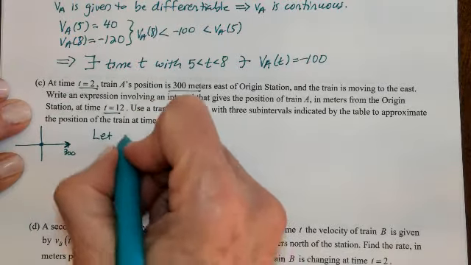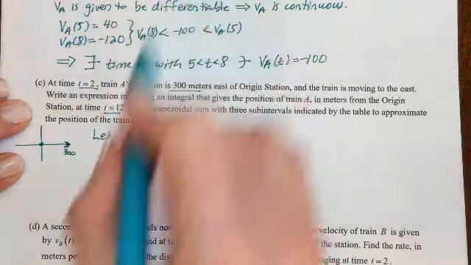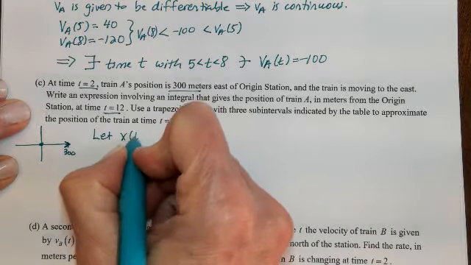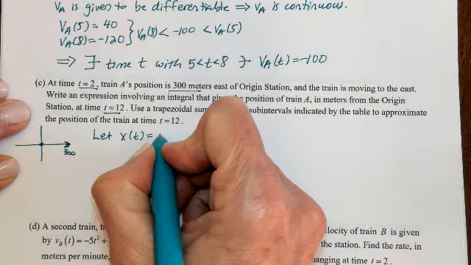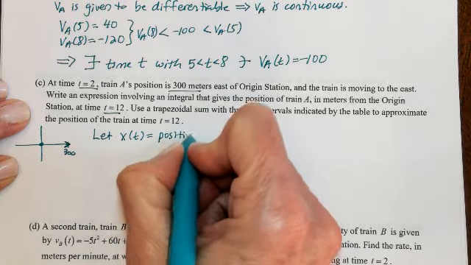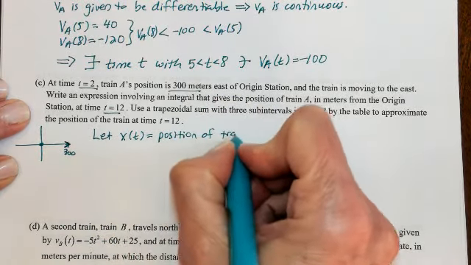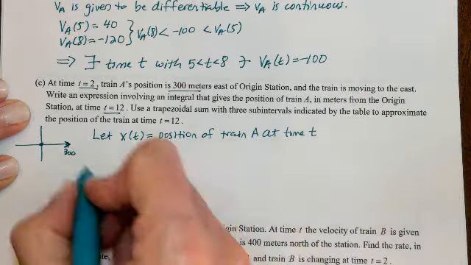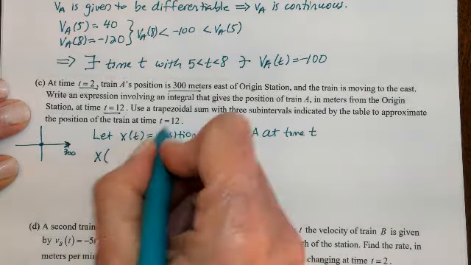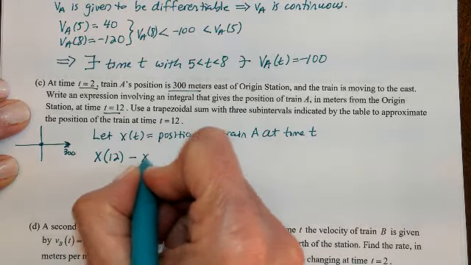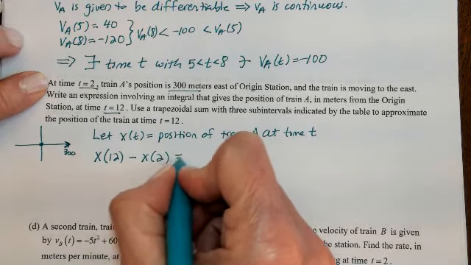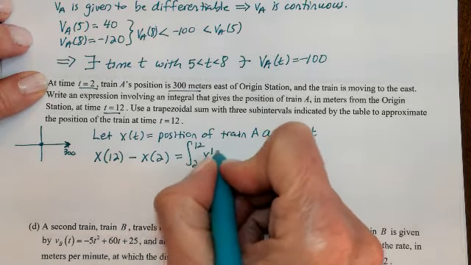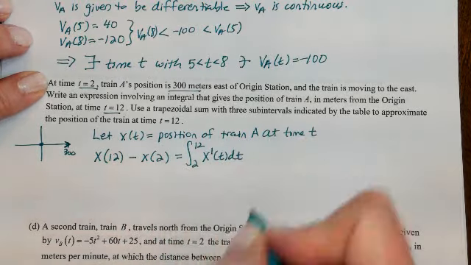I think I'm going to let x, since train A is moving east to west, it's moving on the x-axis, so I'm going to let x of t be the position of train A at time t. So then I can say x at 12 minus x at 2 is equal to the integral from 2 to 12 of x prime dt.